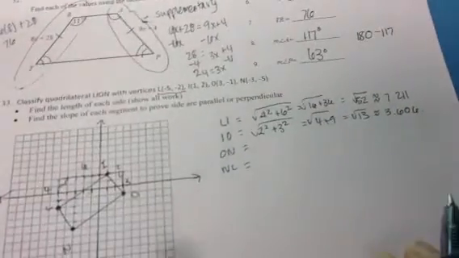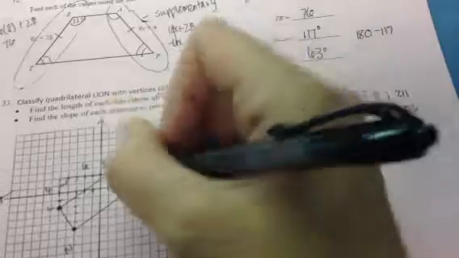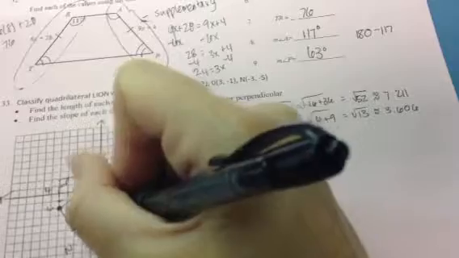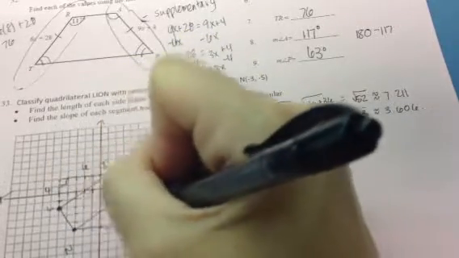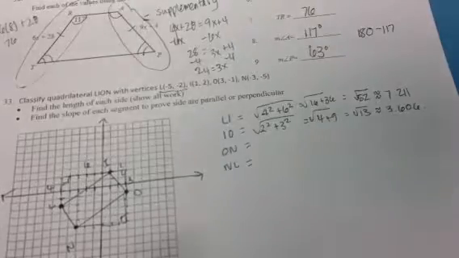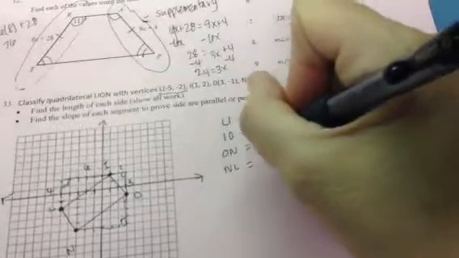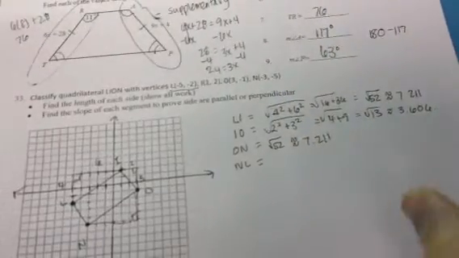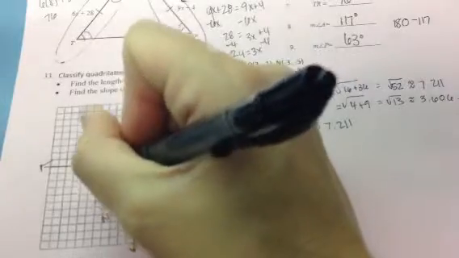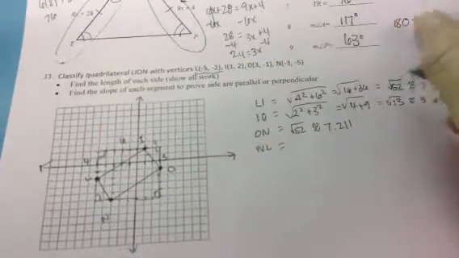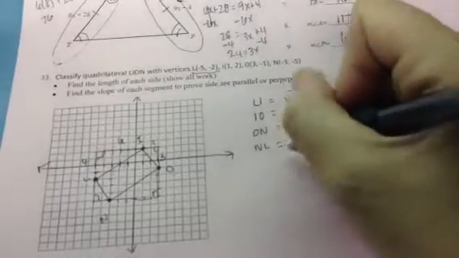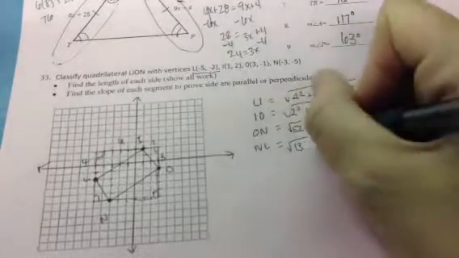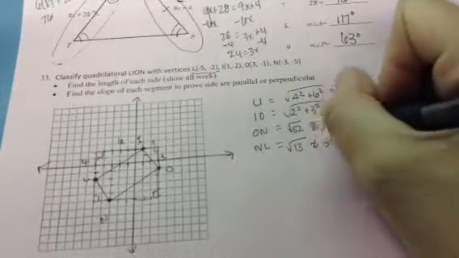Okay. All right, so then when I go to find ON, I'm going to go down 1, 2, 3, 4 over 1, 2, 3, 4, 5, 6. So when I get those same numbers in that triangle, I know that it's going to have the same length as LI. I'm still going to get the square root of 52, or about 7.211. And then for NL, I'm going over 2 up 3. So the same thing's happening there. That's going to be exactly the same length as IO, the square root of 13. If I take that square root, that's about 3.606.